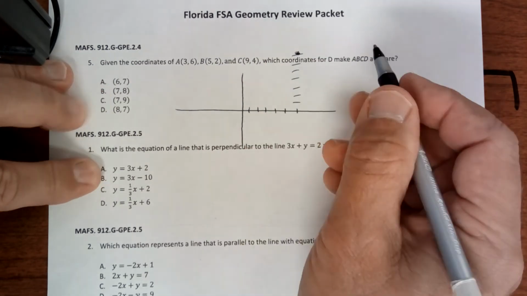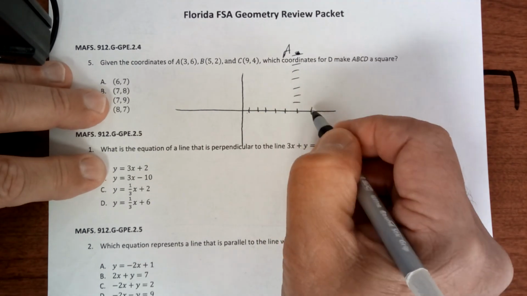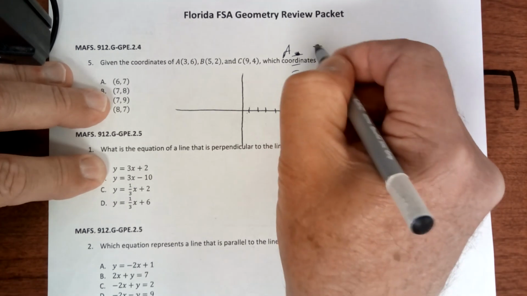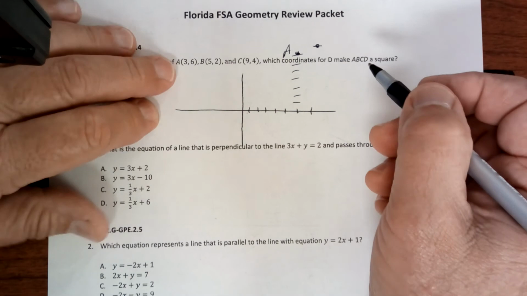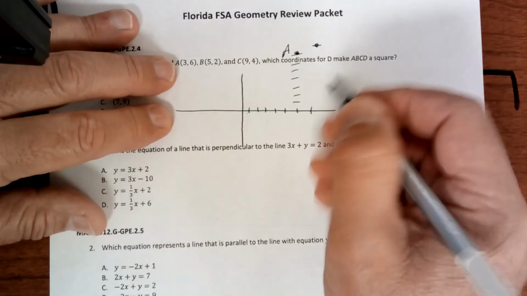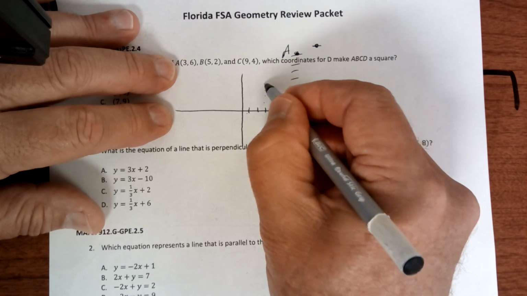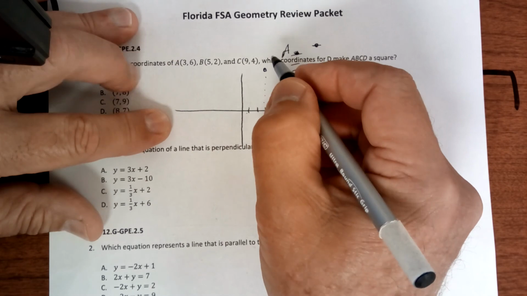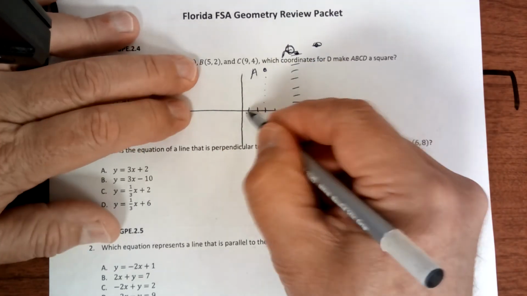That's point A. Over 7, up 8. 7, 8. Okay, let me back up, sorry. Over 3, up 6. Okay, 3 and 6. That's point A. Over 5, up 2.